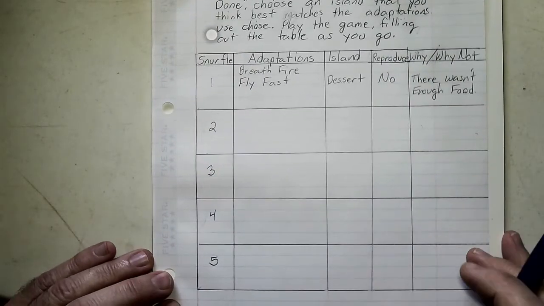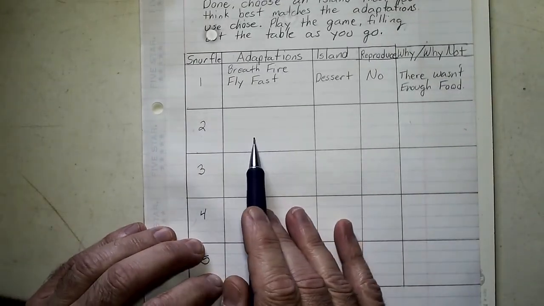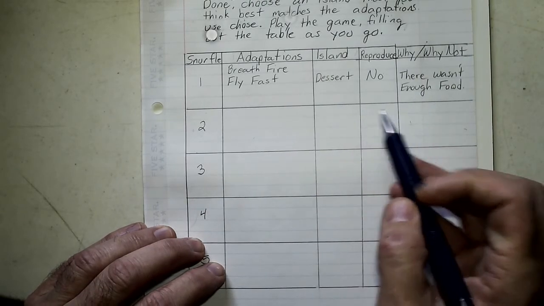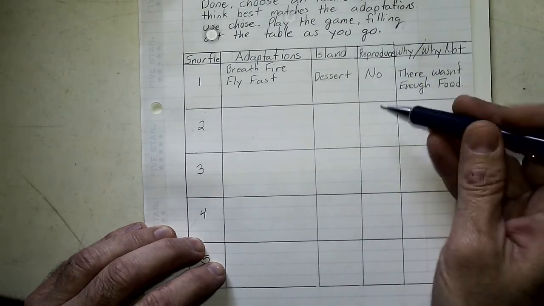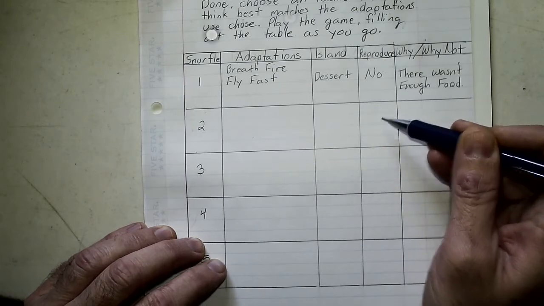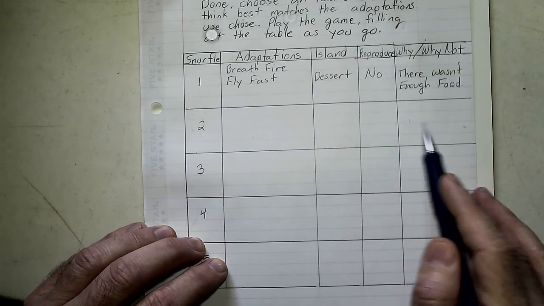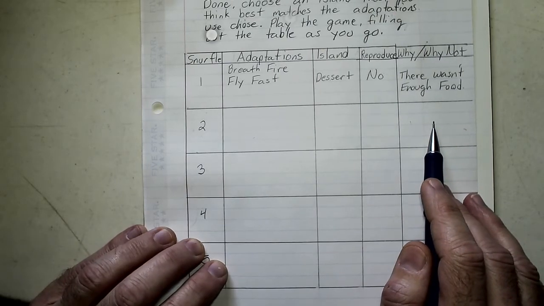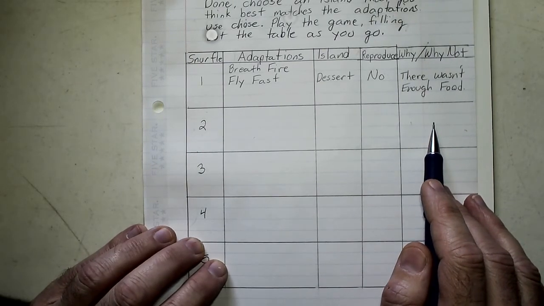Okay, so you're going to create 5 different Snurfles, write down what adaptations you picked, what island you think it will survive on and reproduce on, if it did or it didn't, and then an explanation why or why not, right? And that's going to be your interactive notebook assignment for section 7.1.